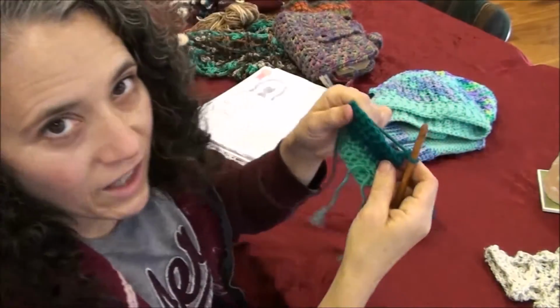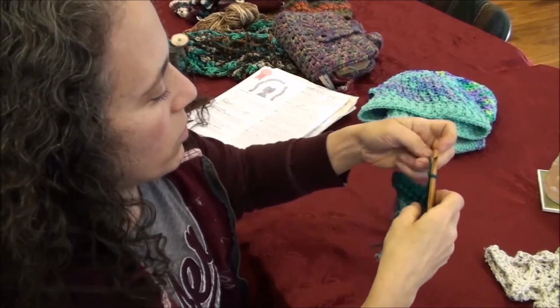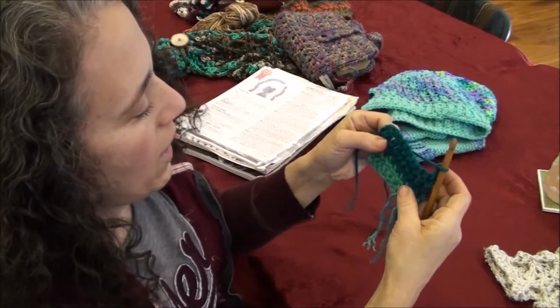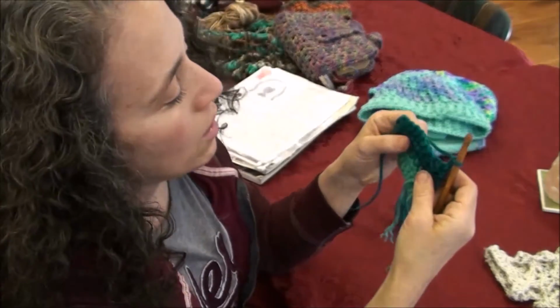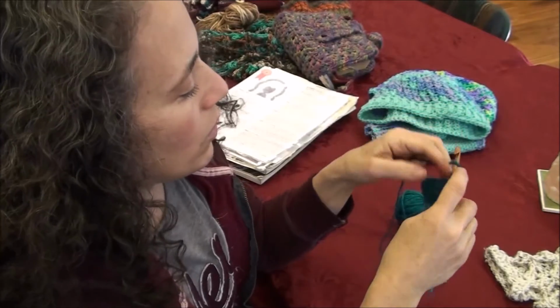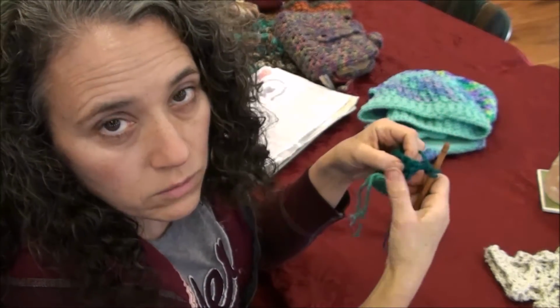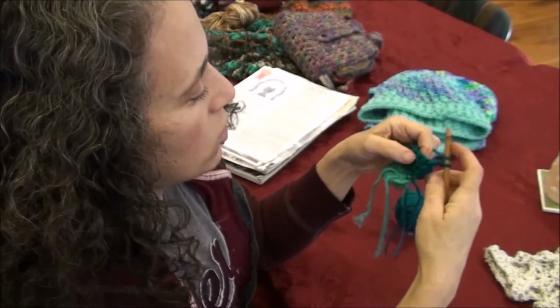All right, I had to crochet some real quick, a double crochet row, because you have to do the post stitch working around double crochets to make this come out right. So I'm going to do the first stitch just like that. It's just a chain.